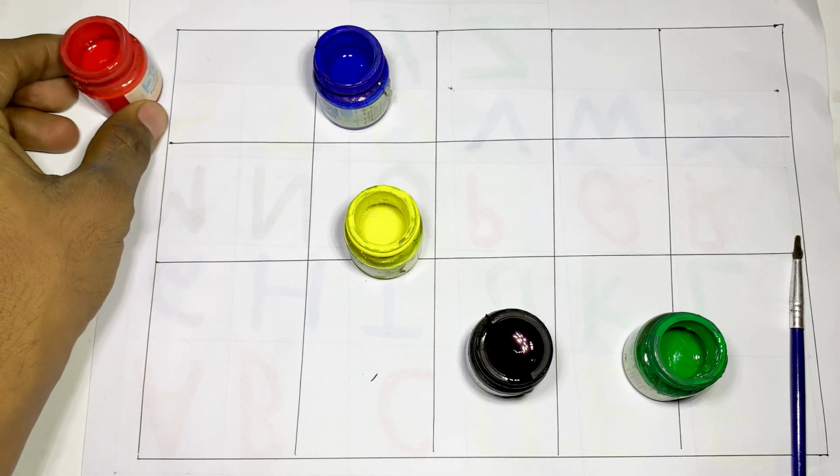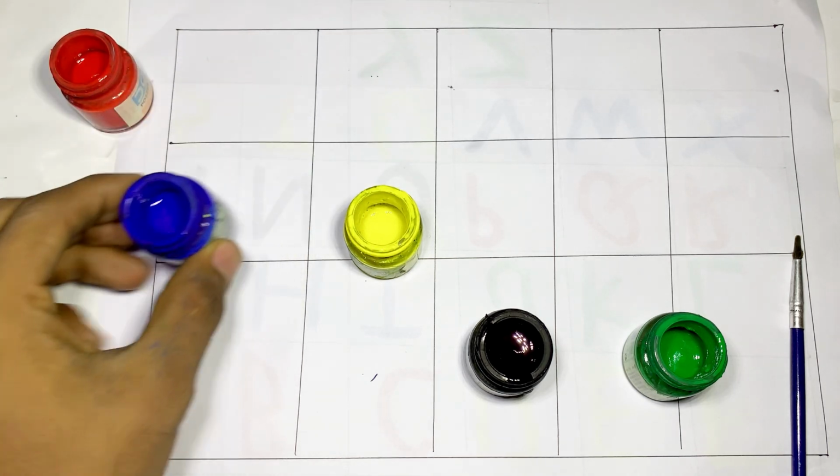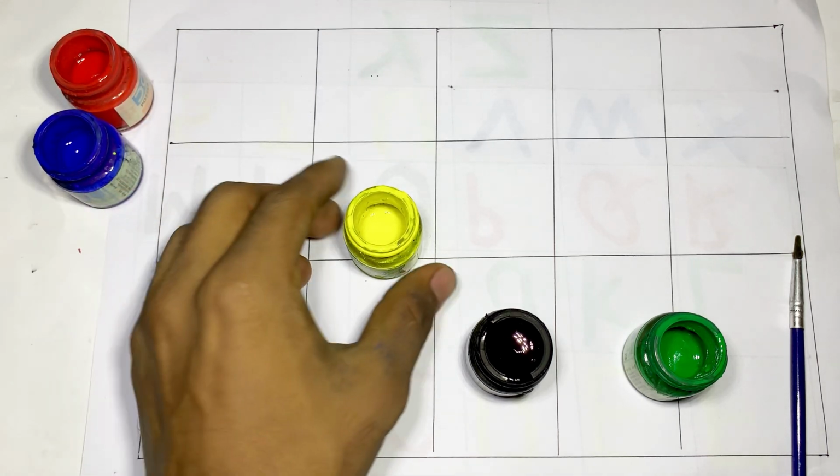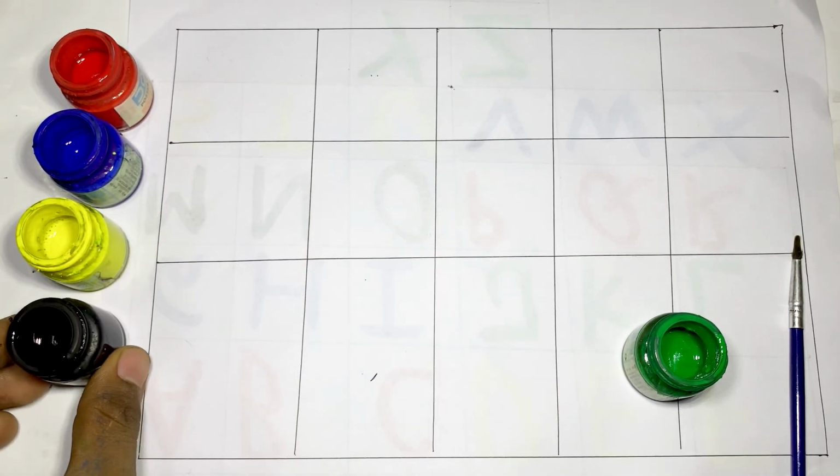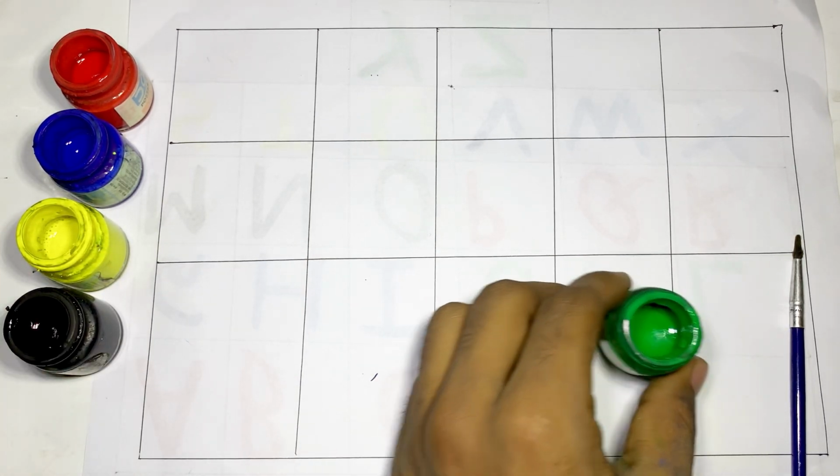Red color, blue color, yellow color, black color, and green color.